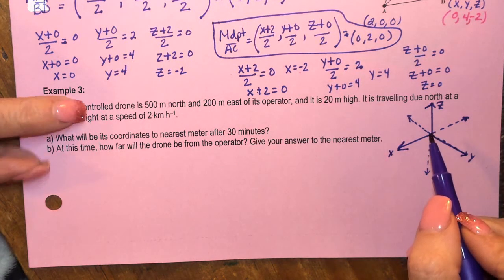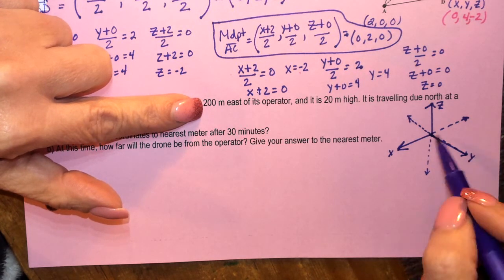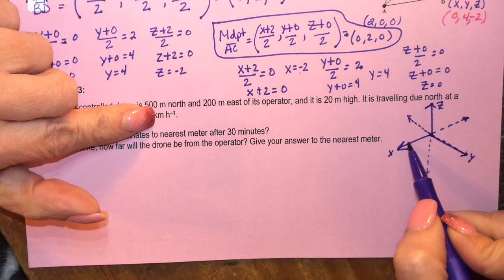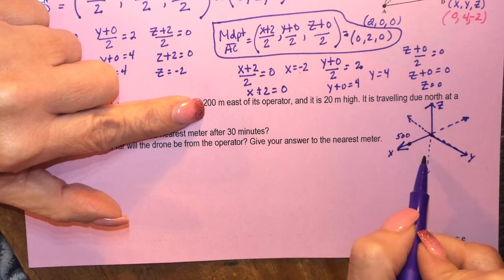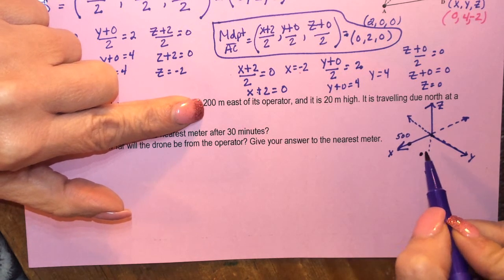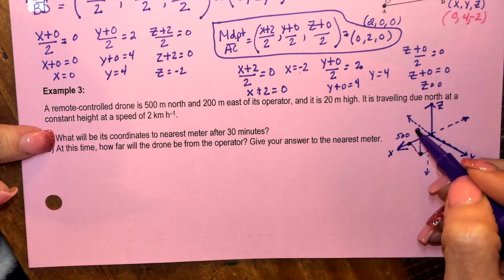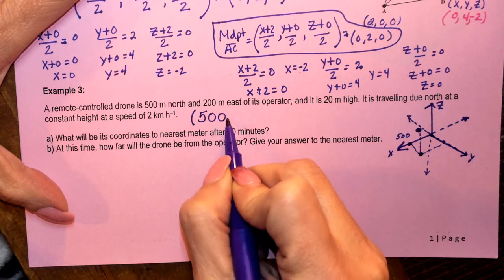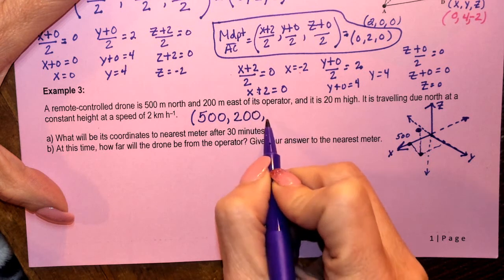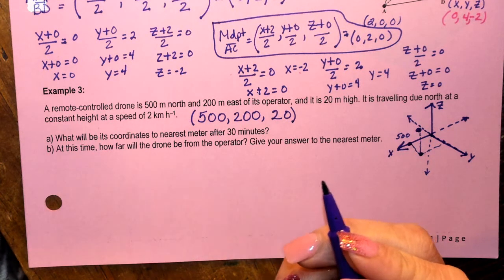Okay, the remote control drone is 500 meters north, 200 meters east, and 20 meters high. So think about it as 500 north. We're going to go 500 north, and 200 meters east, so it's going to go this way. And then 20 meters up, so then it's going up right here. So usually we draw it something like this. I'm not very good at drawing this. And it would be like right here out in space. So if I were to put that as an ordered pair, 500 meters north, 200 meters east, and 20 high. So that's my coordinates I'm looking at.